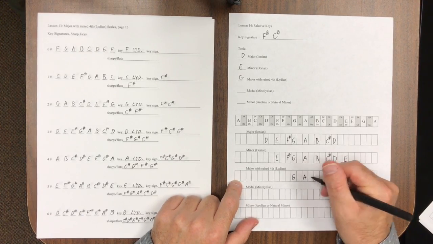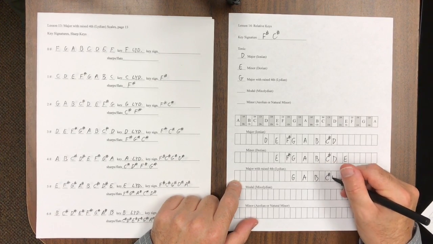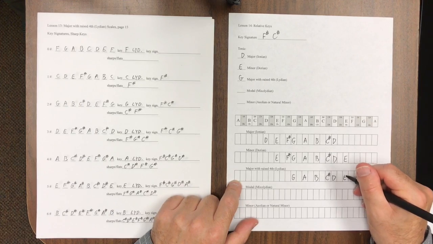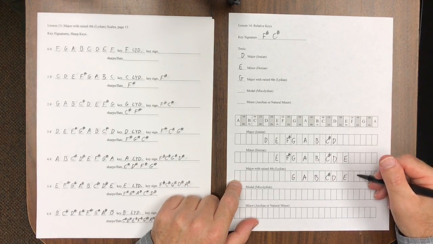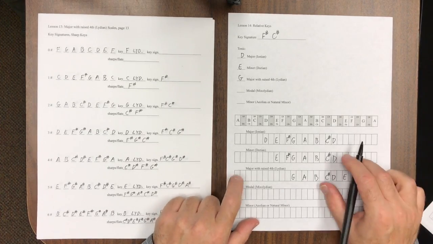G, A, B, C sharp, D, E, and then this has to be an F sharp, G.